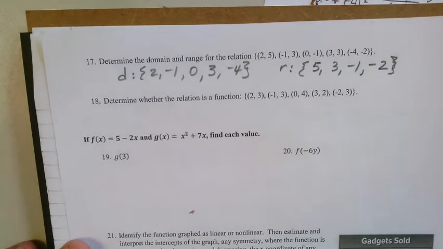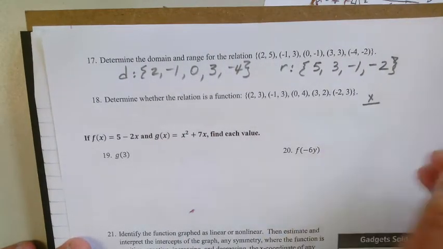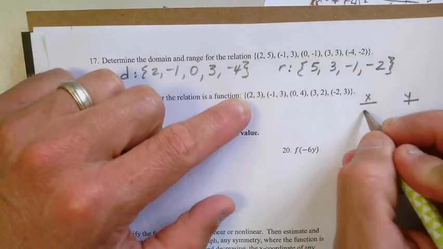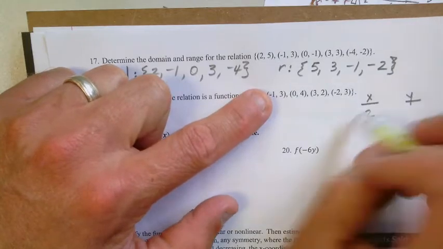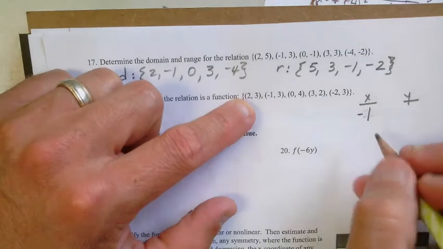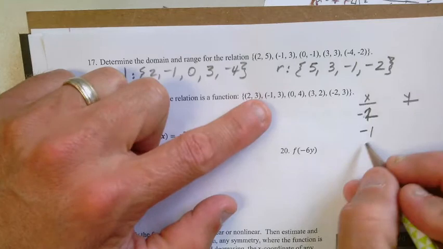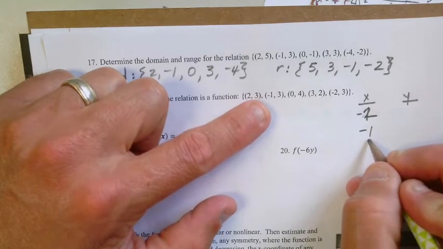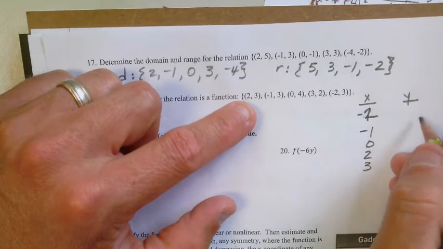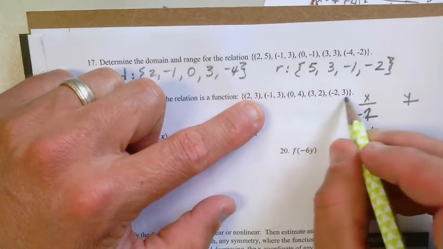Okay? Determine if this is a function or not. I like to do the mapping version of this. I just think it's the easiest to see. So if I go ahead and do 2, actually I'm going to start out with the smallest number here. Let's start out with -1. And then I'm going to go, actually -2 would be the smallest, wouldn't it? -1, 0, 2, and 3. And then from there, the smallest number we have 2, 3, 4.